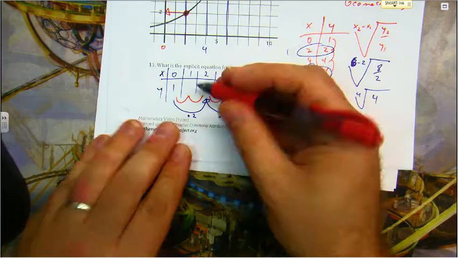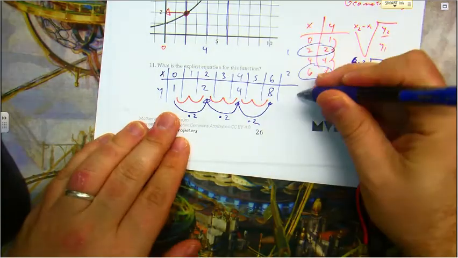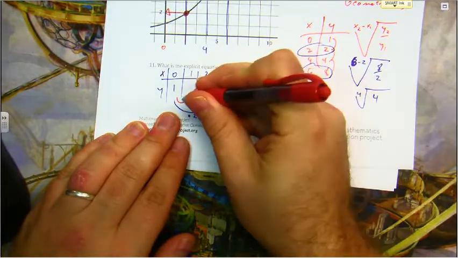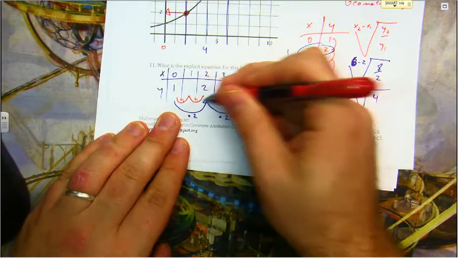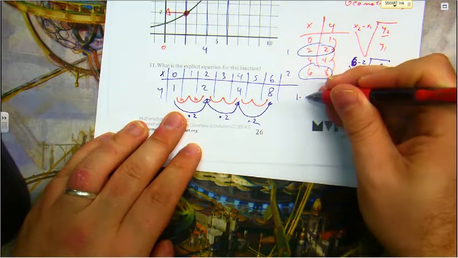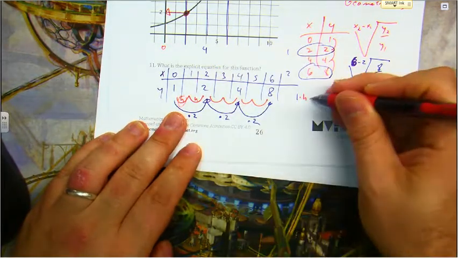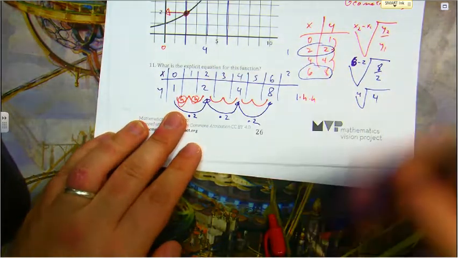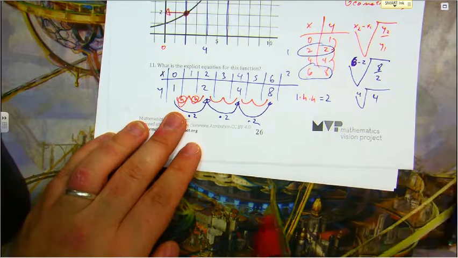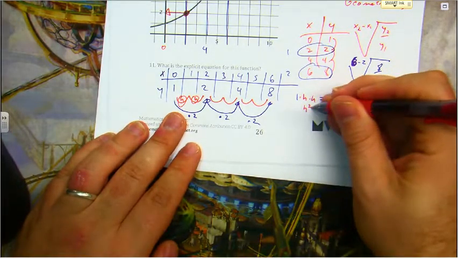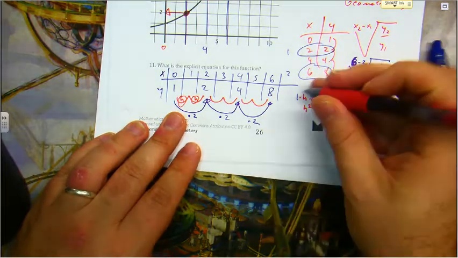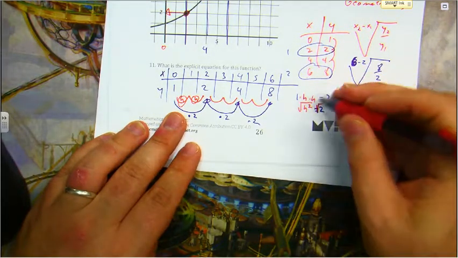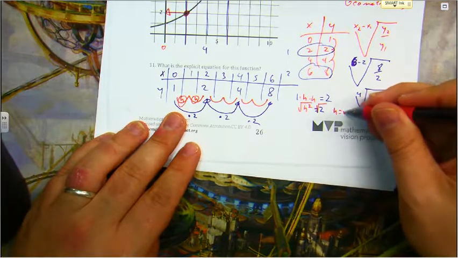So let's find out. So we know that 1, and I'll call these h's for half steps. So 1 times h times another h is going to equal 2. So I know that h squared equals 2. So if I square root both sides, h equals the square root of 2.